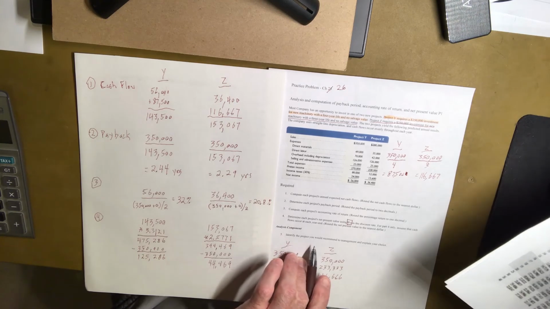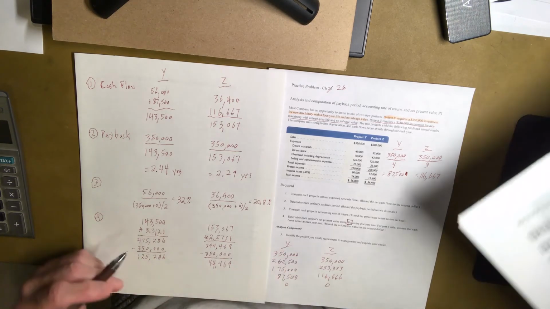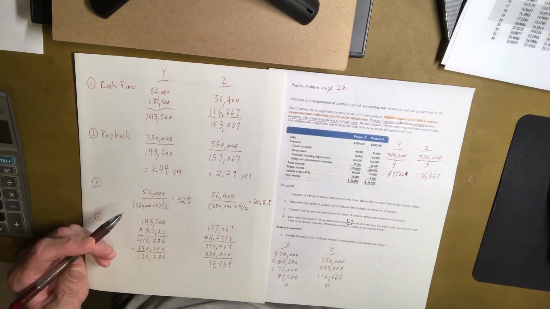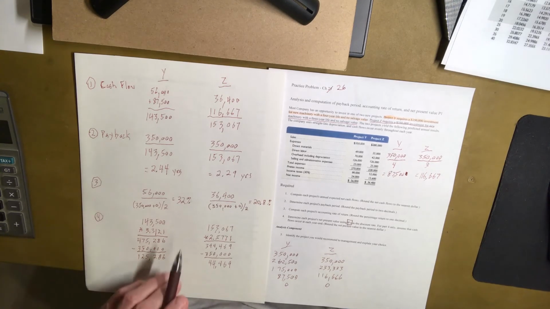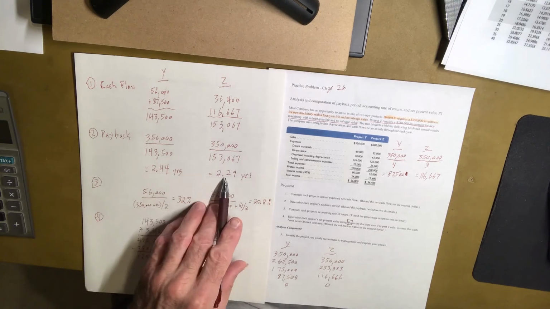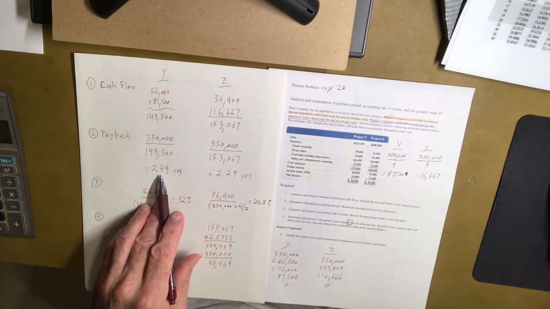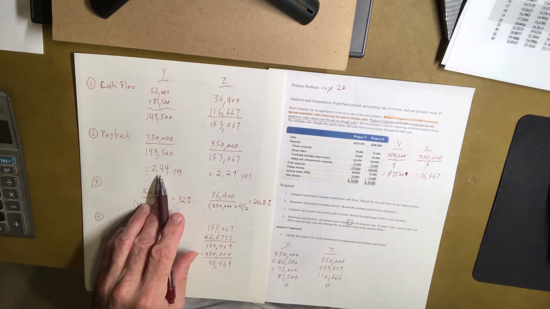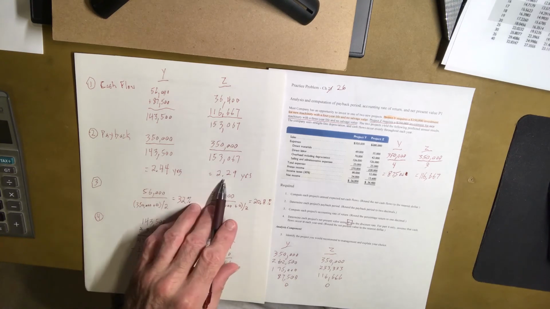5, identify a project you'd recommend to management. Explain your choice. Well, I'll tell you what, this is kind of a no-brainer in my opinion, folks. You've got a payback period that takes a little bit longer than for Z, okay? Oh golly gee, I only have to wait about 15 hundredths of a year longer than for this one.